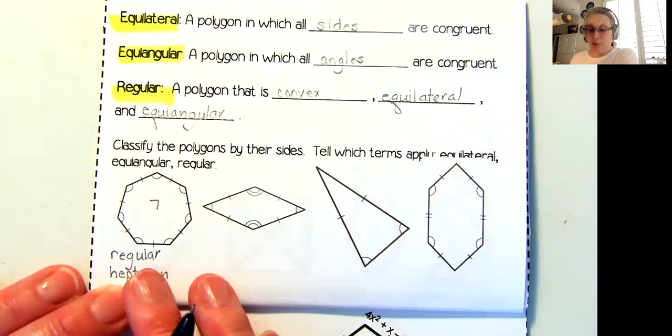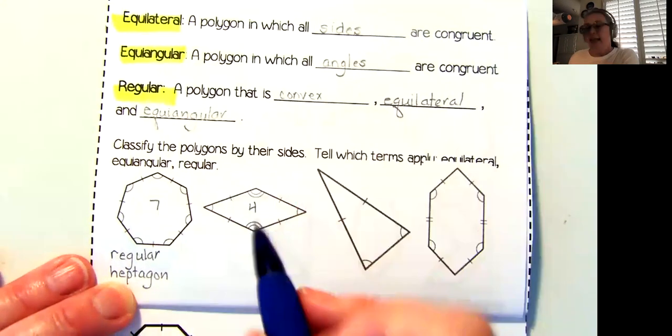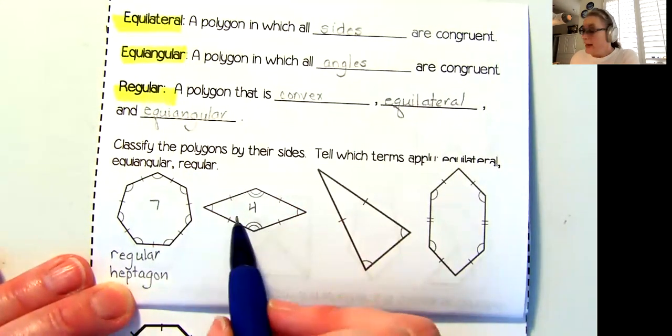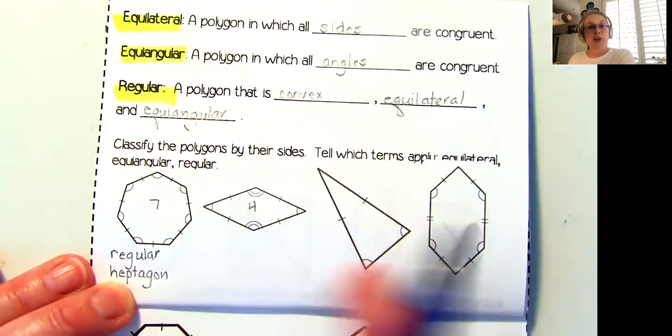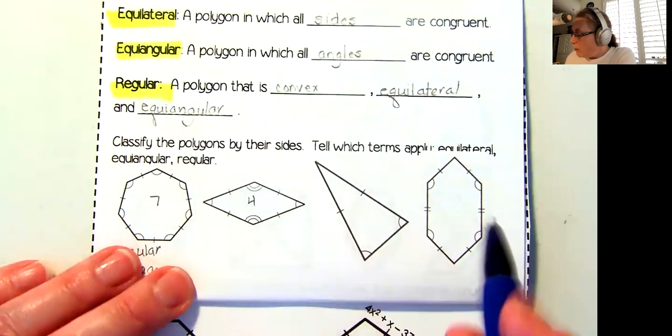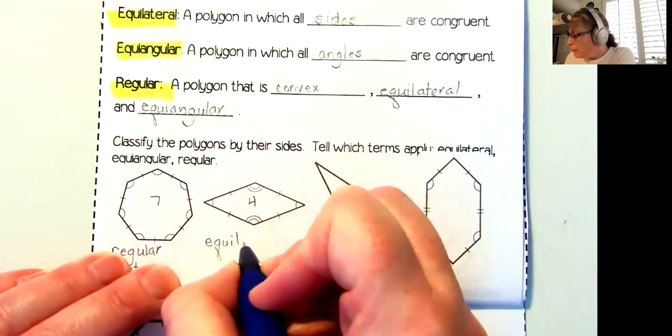Now this particular one has all tick marks. There's 4 sides. So it is equilateral, not equiangular because they have 2 pairs of different angles. So this one is what we call an equilateral quadrilateral.